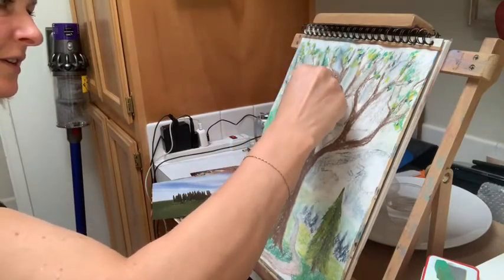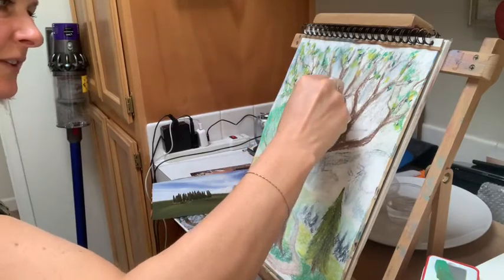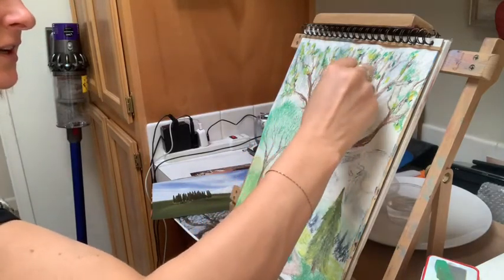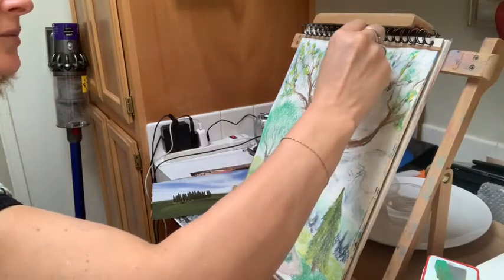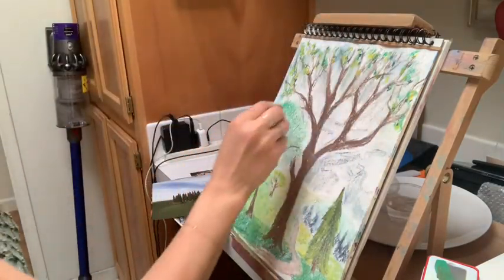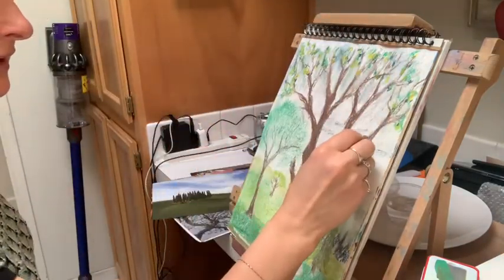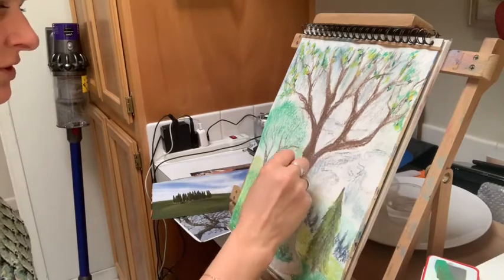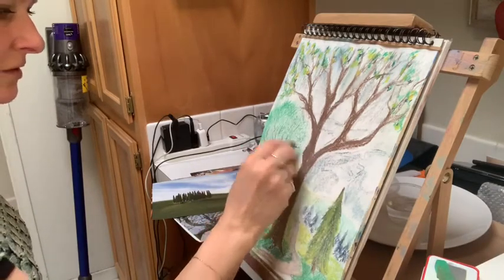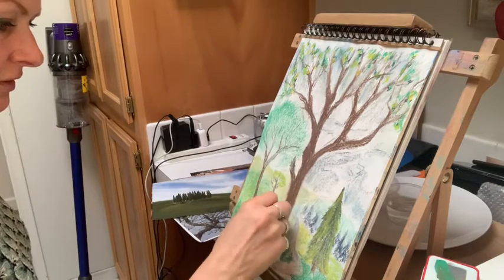fixative. The hairspray fixation for your hair can work very well for your picture made with pastel. Don't put too much, just enough to keep your pastel on the picture, so that it's not gonna start falling out.